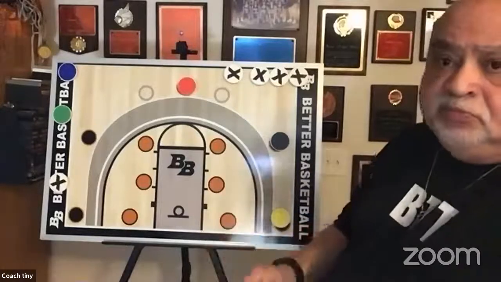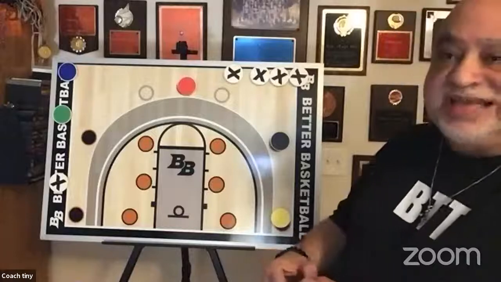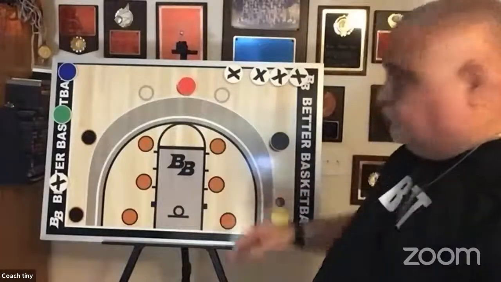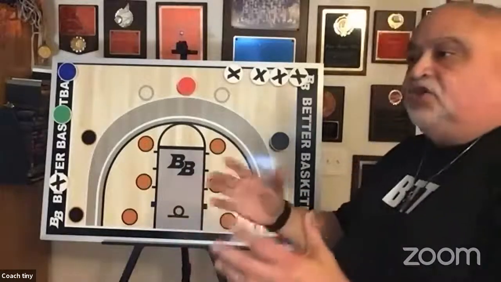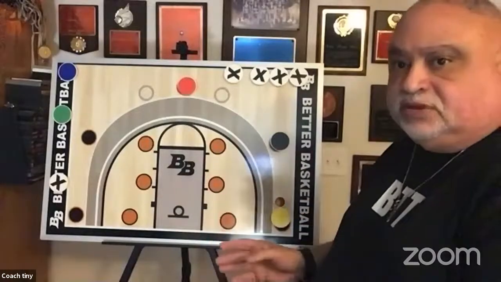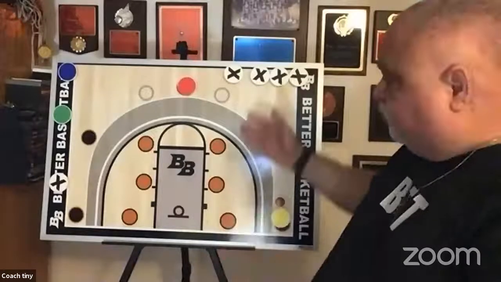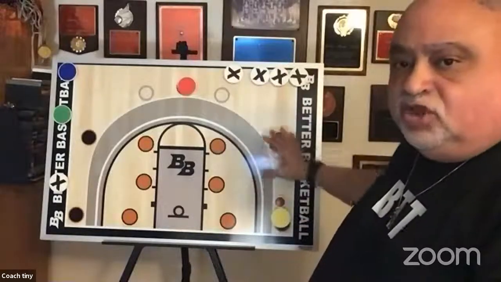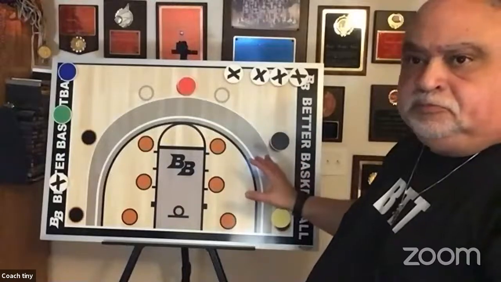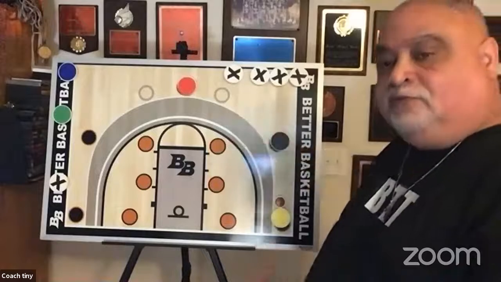The drill that we use often is called 3 on the side. A lot of the drills used now in the NBA are called small-sided games, SSGs. From this formation, we start on the left side.